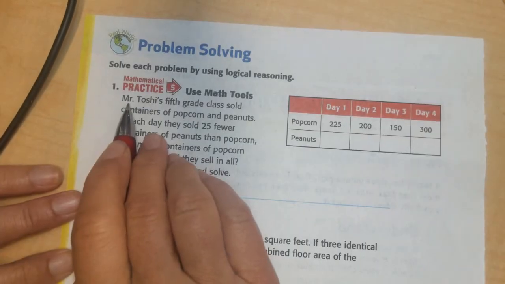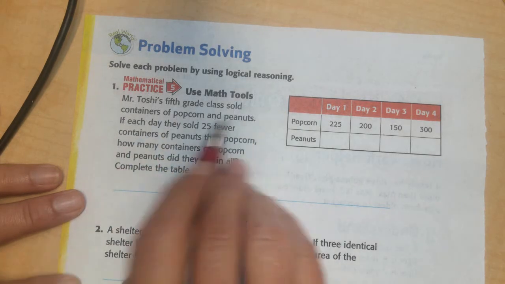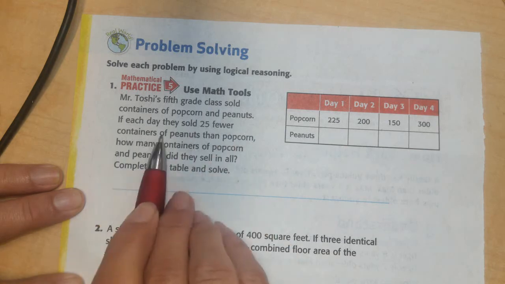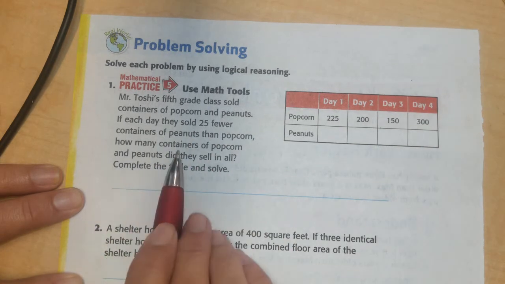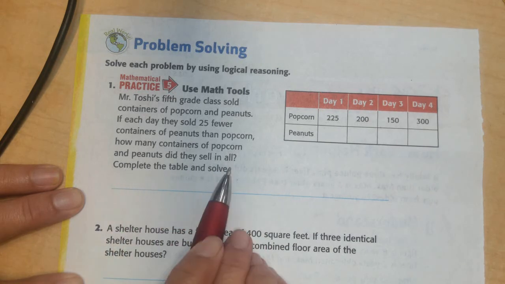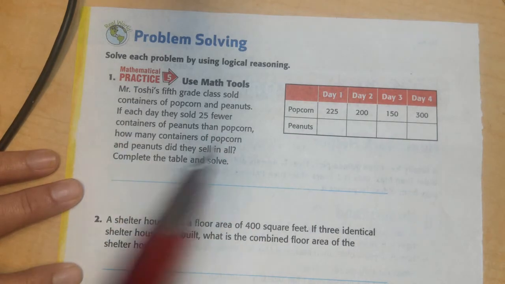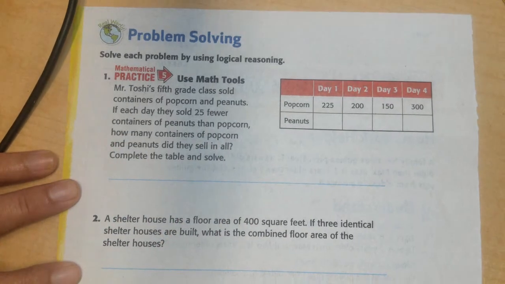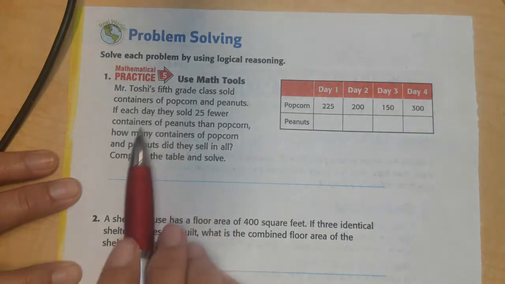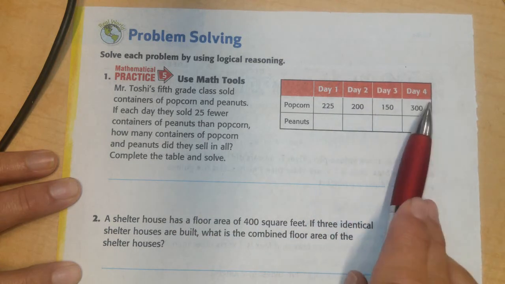All right, here is Mr. Toshi's 5th grade class sold containers of popcorn and peanuts. If each day they sold 25 fewer containers of peanuts than popcorn, how many containers of popcorn and peanuts did they sell in all? Complete the table and solve. All right, so I know they're having a peanut sale here. Just reading this problem, it doesn't tell me how many days he sold peanuts and popcorn for, but I have to look at my chart, and they show me there's 4 days here.